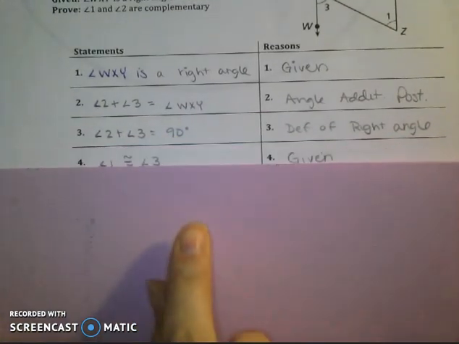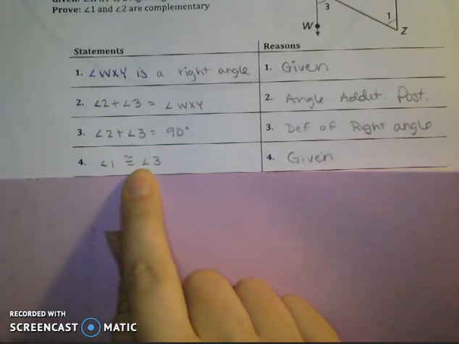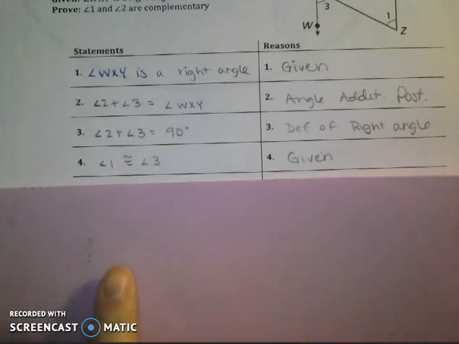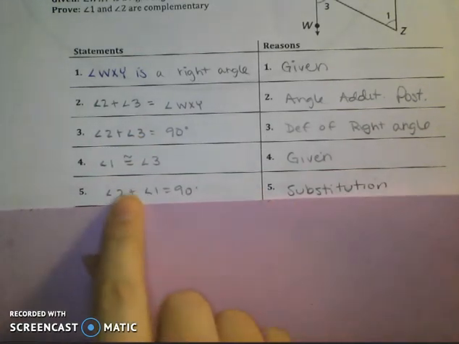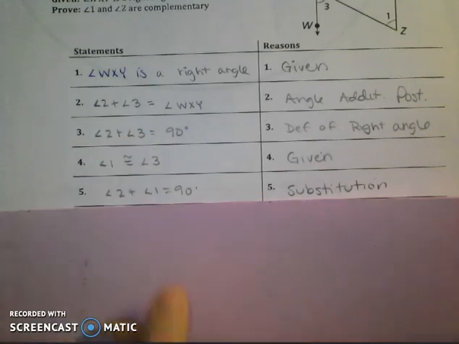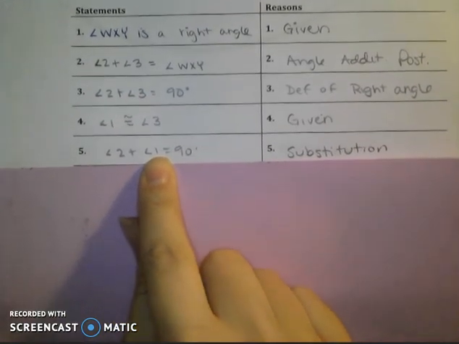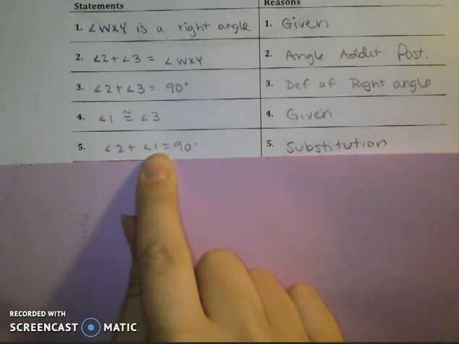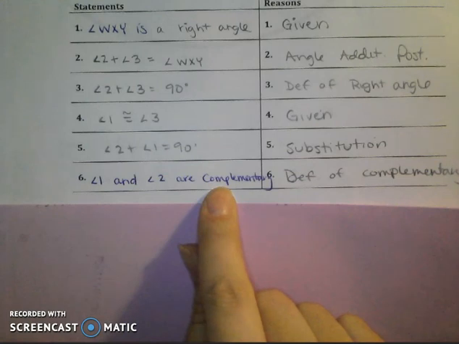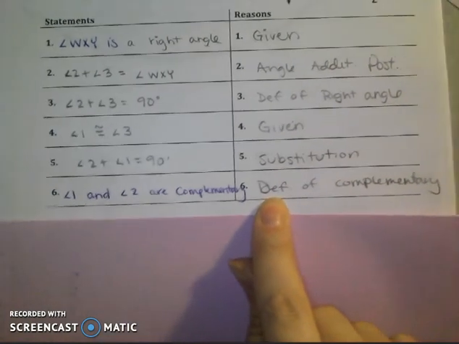Now we can put our other given, and then we can substitute 1 in for 2, because we know that 3 is equal to 1, so putting that in for 3. And then we can jump to our last statement: if they are 90, then they are complementary by the definition of complementary.